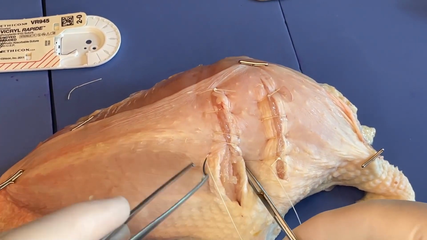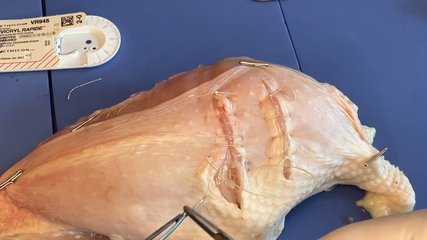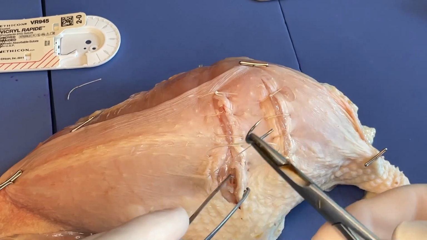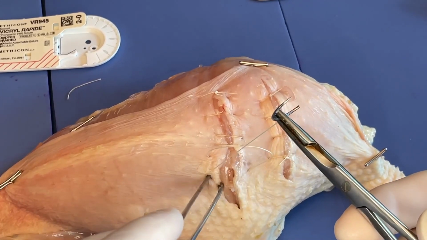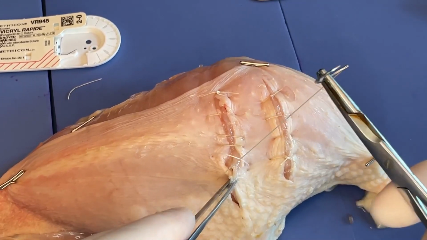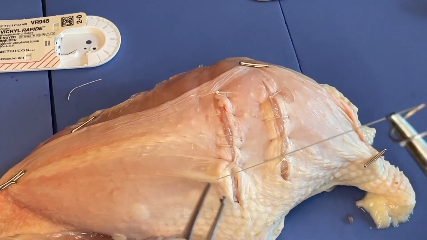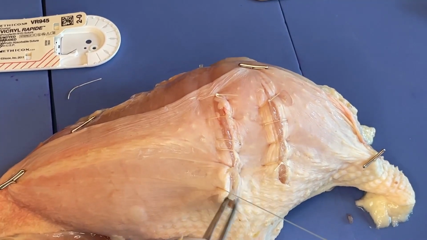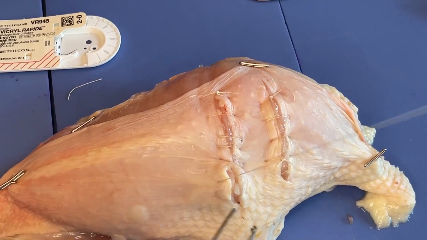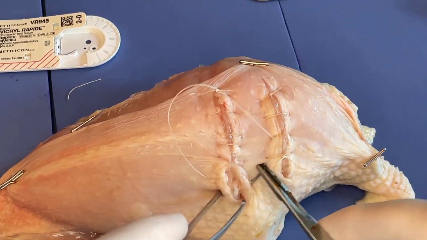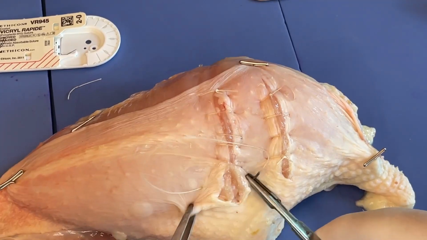drive a little bit more of that needle length through, and then again, as I'm tensioning down the suture, I can grab tissue and place it where I want it and get the closure that I want. So again, we've got a little bit better closure on the skin with those last couple of throws. And we'll do one more here.